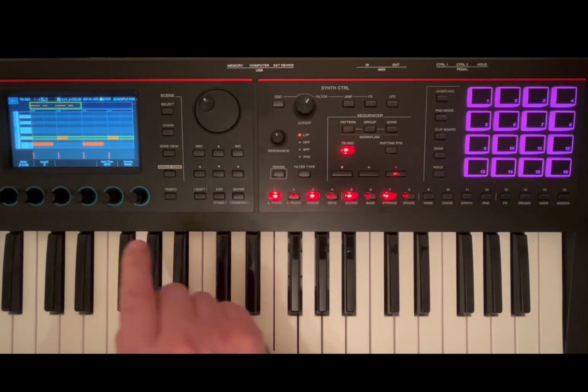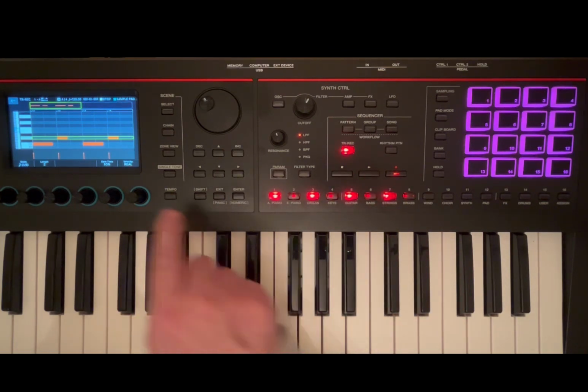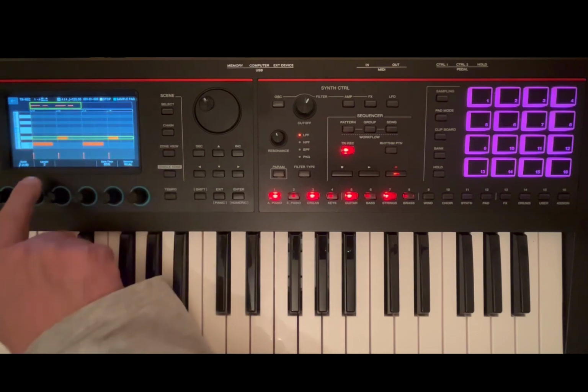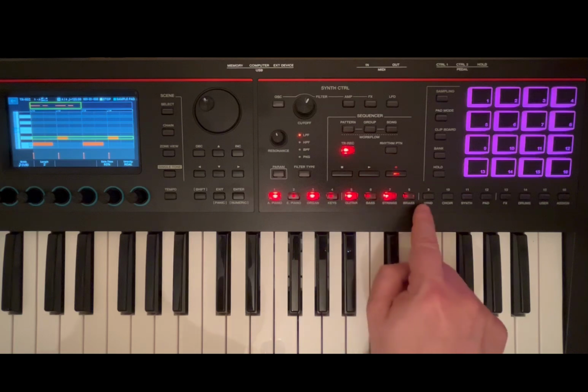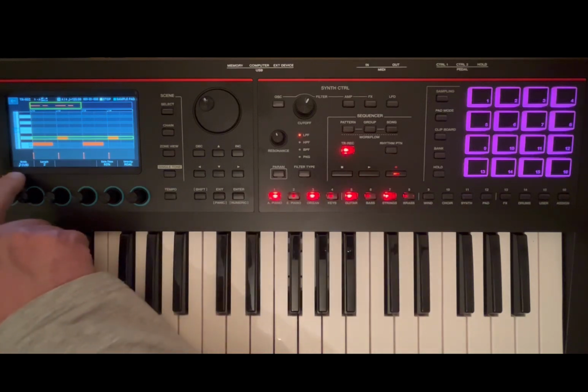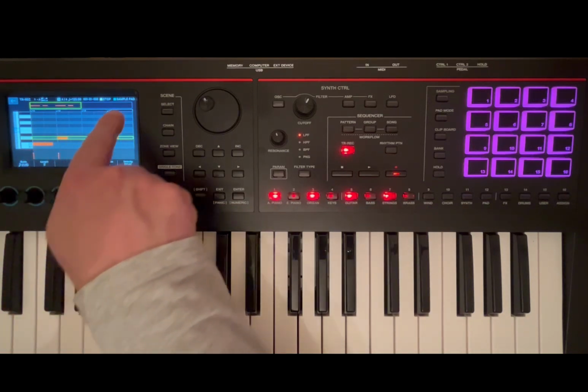Now, let's say that I want to go to the second measure. As you can see, there are 2 measures, 1 and 2, and the length says 2 now. But I have only 1/8 available, corresponding to 1/8 as a scale. So how can I record on the second measure?